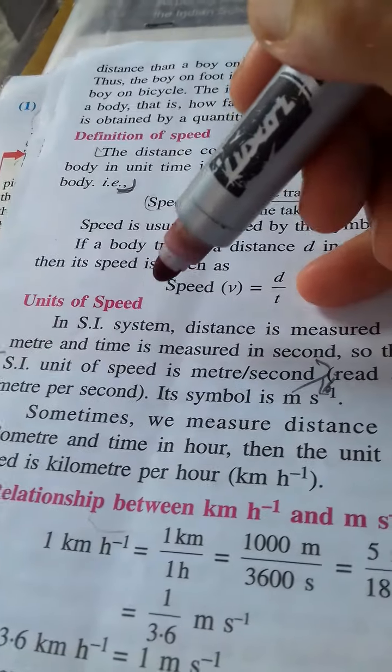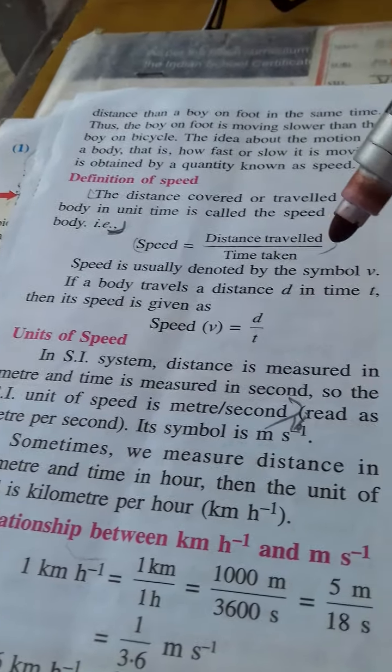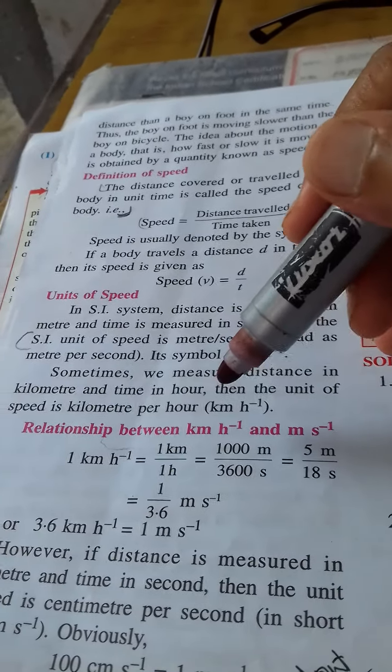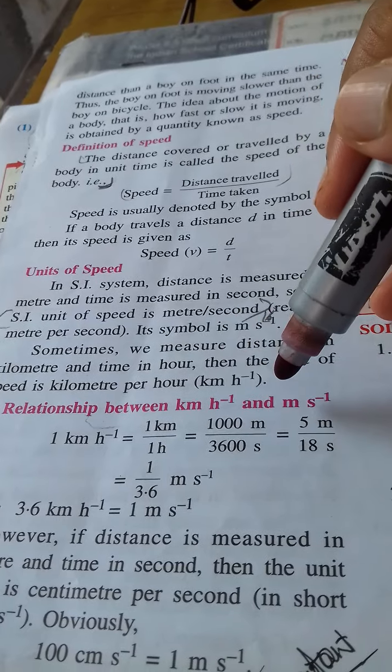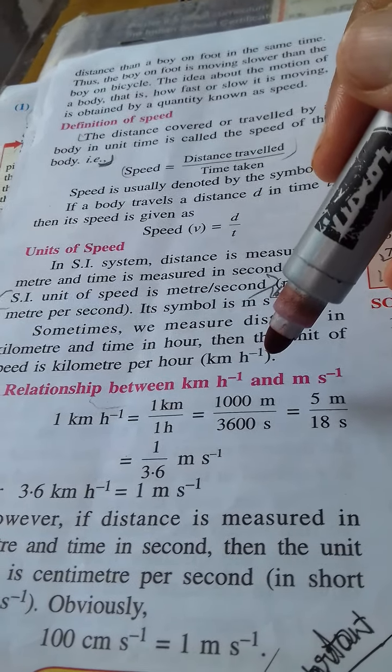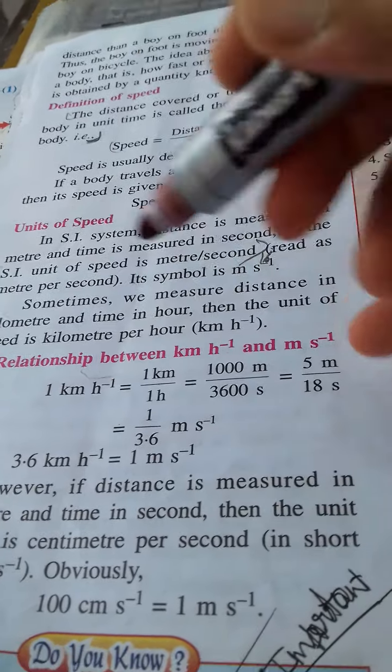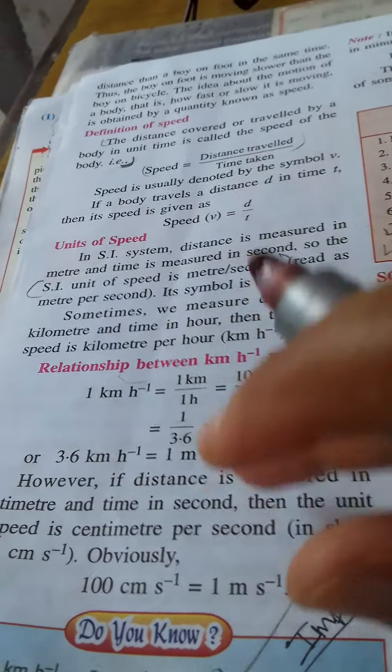The SI unit of speed is, children, meter per second. Distance in meter and time in seconds. And also we can measure it in kilometer per hour, and the relationship between the two is 1 meter per second is equal to 3.6 kilometer per hour. This line is very important. We are going to use it in our numericals, children.